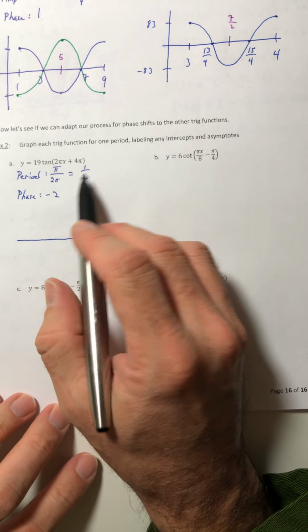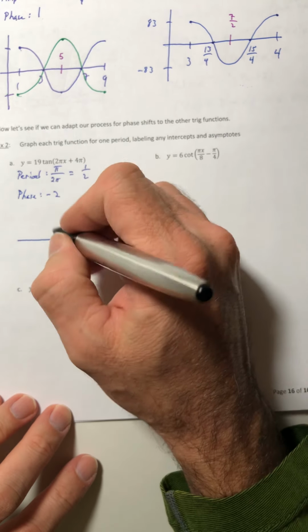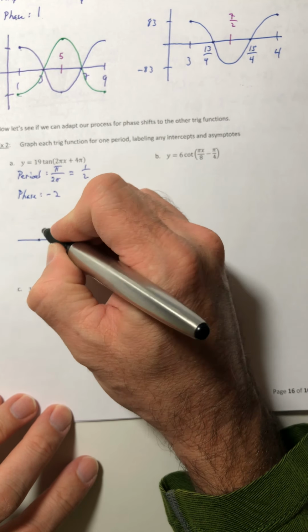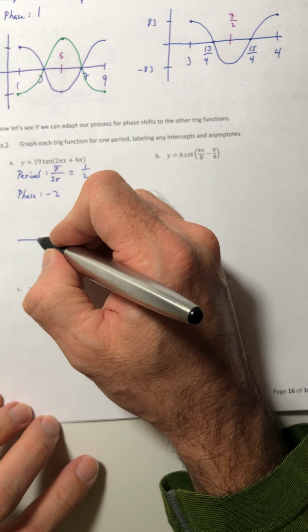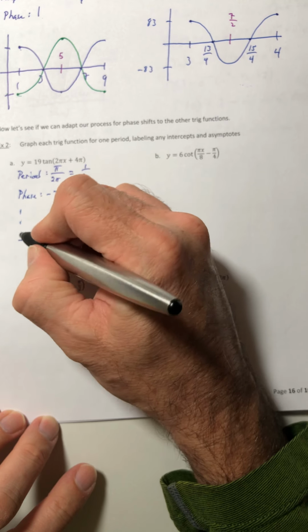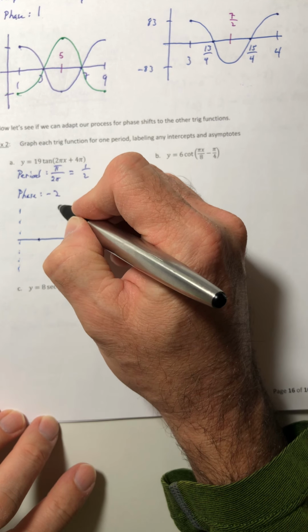And our phase is a lot bigger than the period, so the entire thing is going to be contained over here. So there's -2. So this is going to be the x-intercept of tangent. So we have a vertical asymptote on either side.